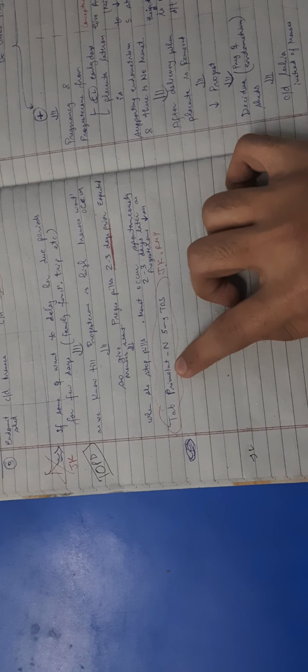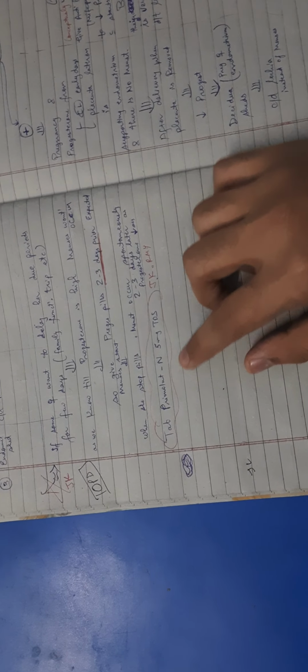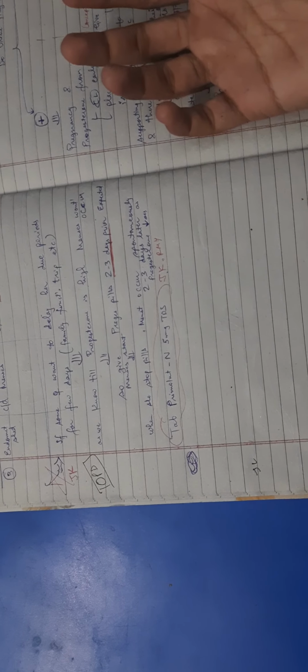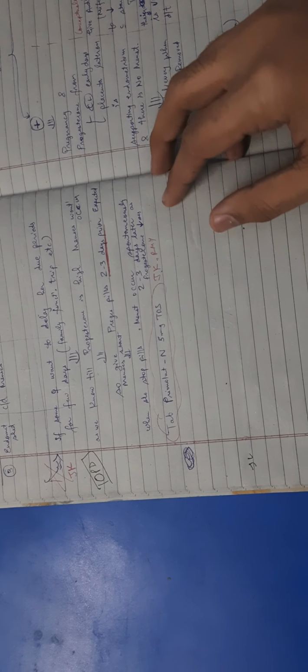So we will give tab Primolute 5 mg TDS. Okay, this contains progesterone. And when she stops taking the pill after 2 to 3 days, her progesterone will start falling and the menstruation will start.